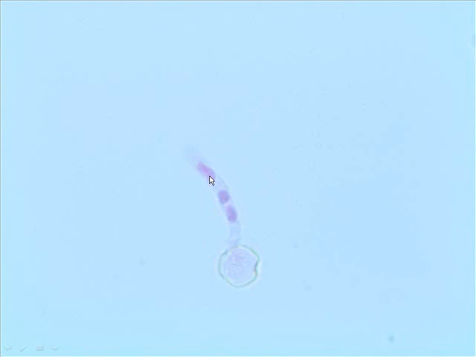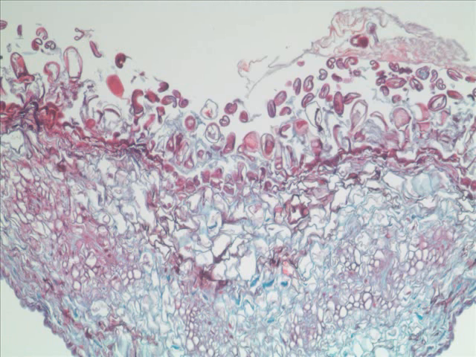It is the tube nucleus, or the vegetative cell nucleus. And what are these 2 guys? The sperm cells, following right behind, looking for that ovule that they will never find in this case. Oh well.